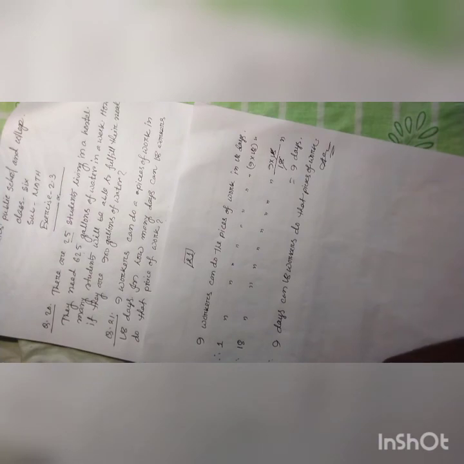I hope everybody understands these 2 mathematical problems. If you have any problems, please inform me. I will try to solve your problems.